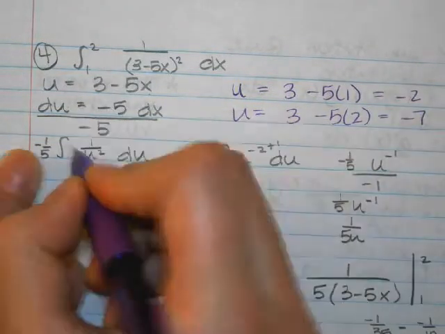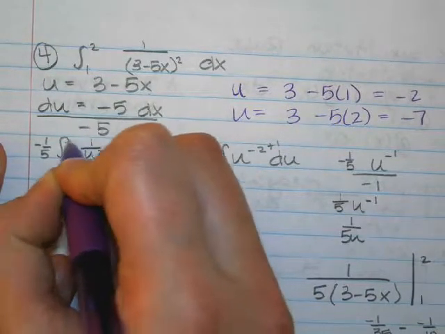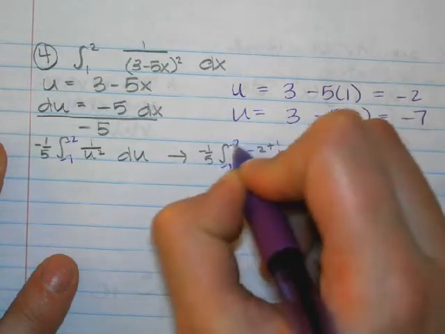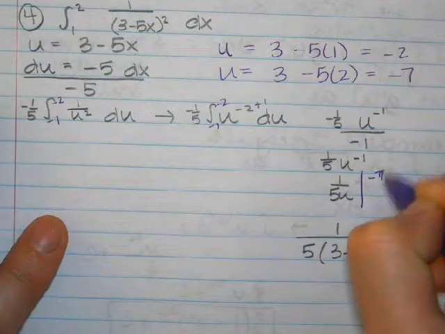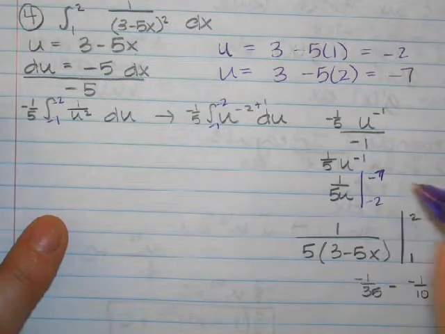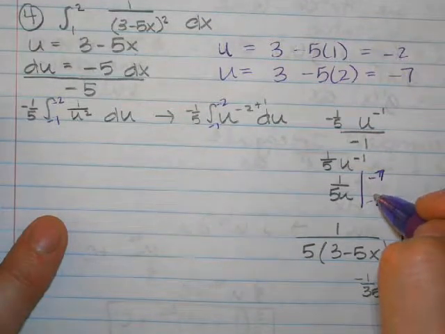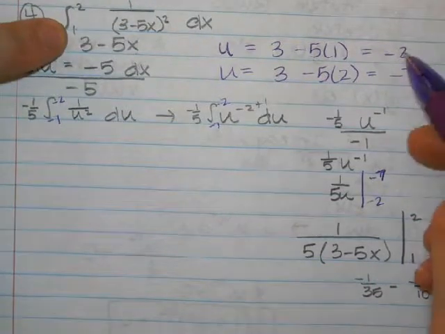-7. So that means that if I was going to evaluate with the u's, I would go from -7 to -2. And that would mean that right here I could evaluate it from -7 to -2. Oh, I did those backwards. Did I do those backwards? Smaller to bigger. No, except the one I plugged in.